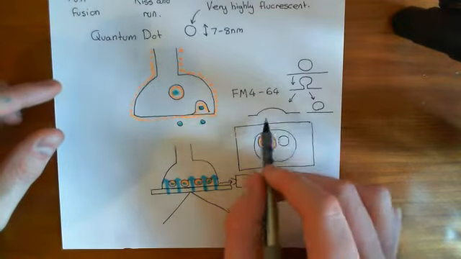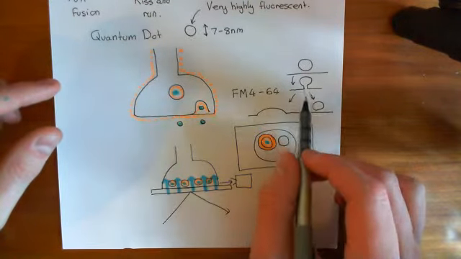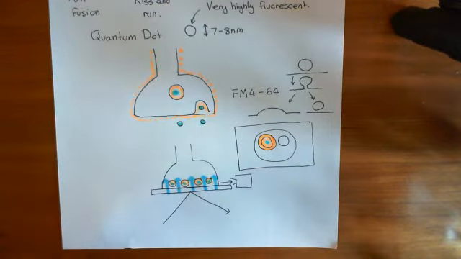and that would indicate that you haven't had full fusion, and instead you've just had this kiss and run fusion where a little bit of the synaptic vesicle membrane has gone into the plasma membrane, but the fusion pore is too narrow for the quantum dot to get out, so it's remained in the synaptic vesicle. And indeed, this is what you see. You see the quantum dot remaining there whilst some of the membrane from the synaptic vesicle goes into the cell membrane. Okay, and that's a nice confirmation, basically, that kiss and run fusion exists.